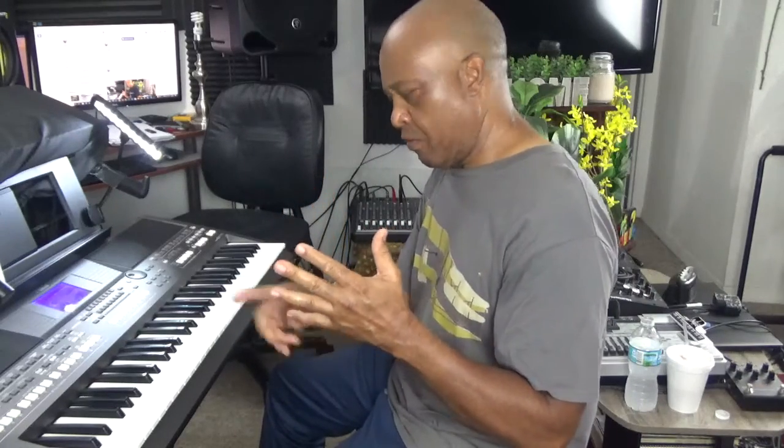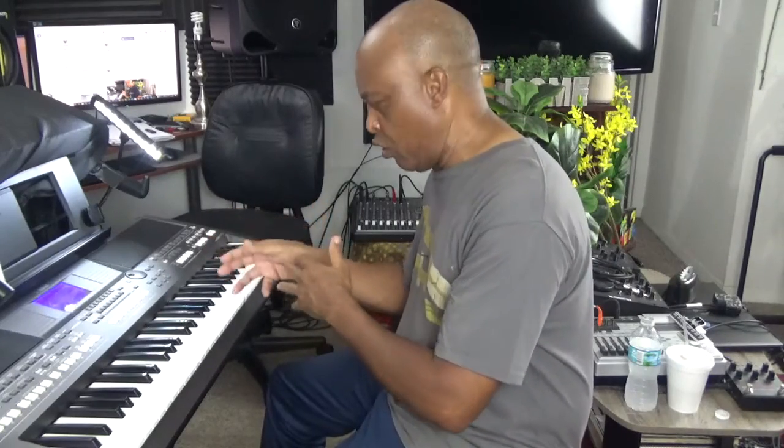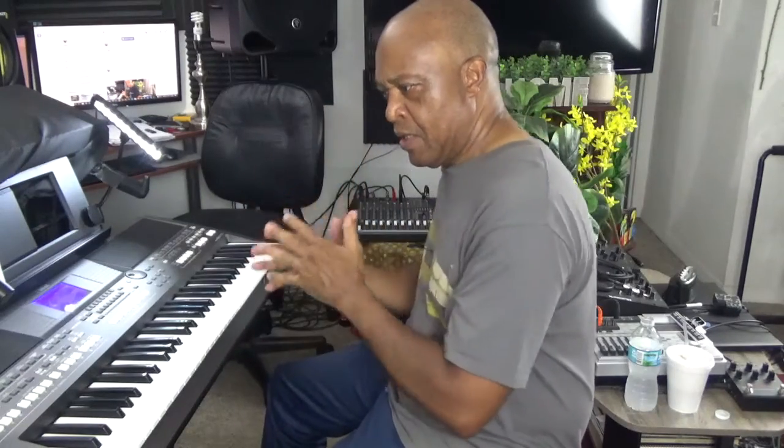I'm talking about the major 7th, in this case B, and the 13, in the case of C major, the A note, which is 13 or 6. Those two notes, major 7th and 13.